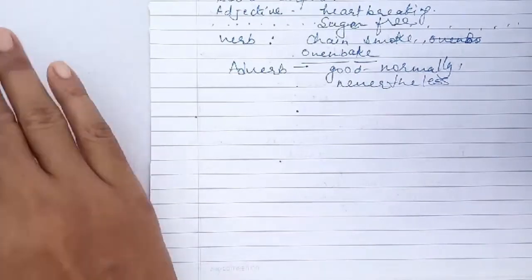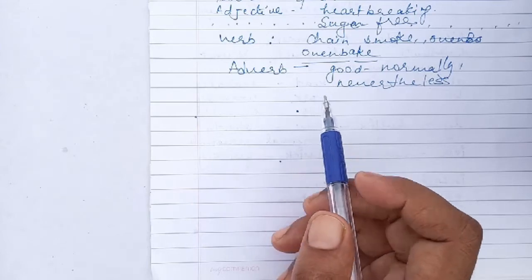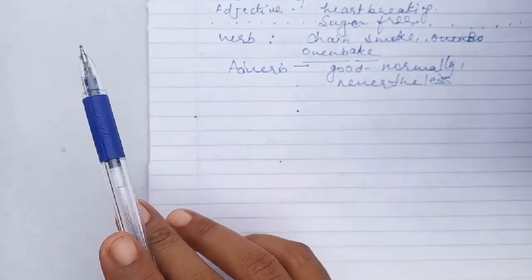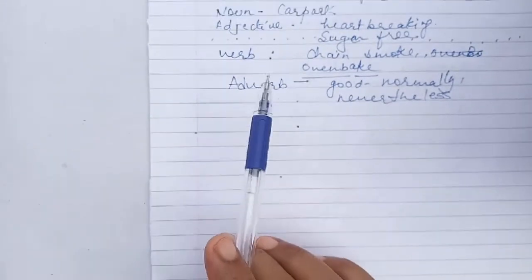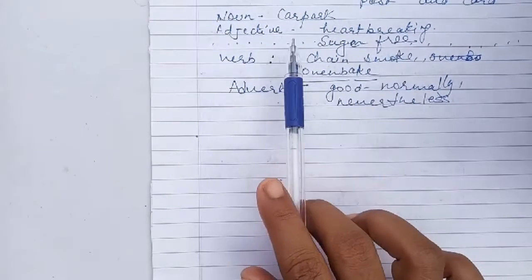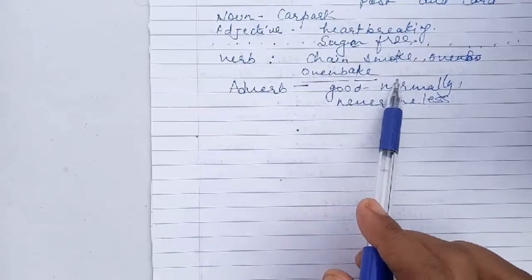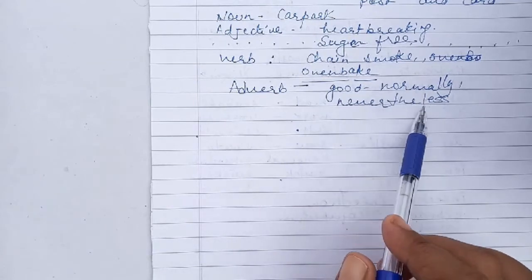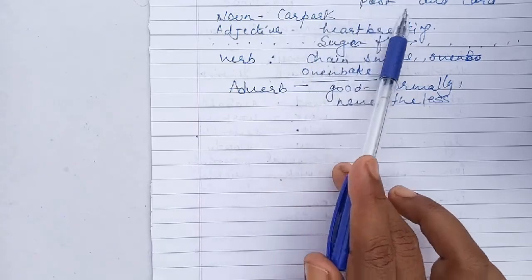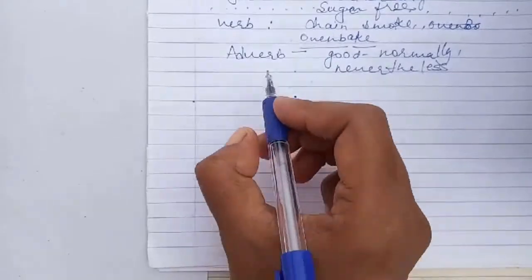So compounding is a method of word formation when we take two root words to make a single word, without merging them. By using this method, we can form nouns, adjectives, verbs, adverbs, etc. You are seeing lots of examples here. Adjective: heartbreaking, sugar-free. Verb: chain smoke, oven bake. Adverb: good normally, nevertheless. And as a noun: car park, backache. Another method of word formation is conversion.